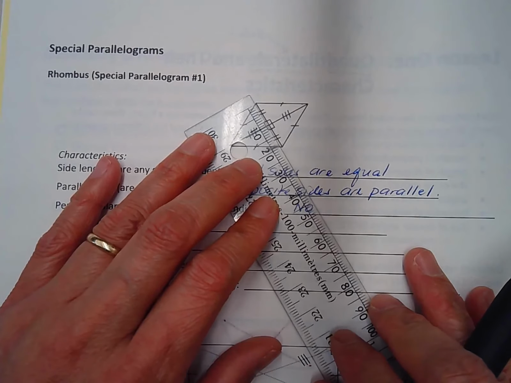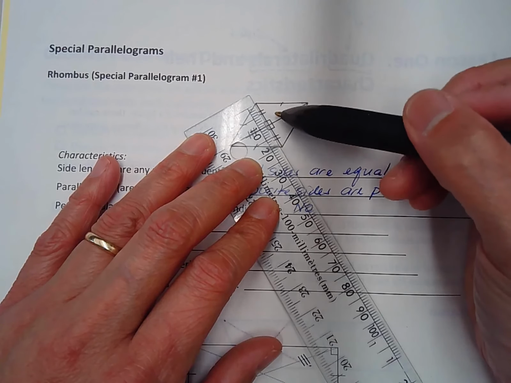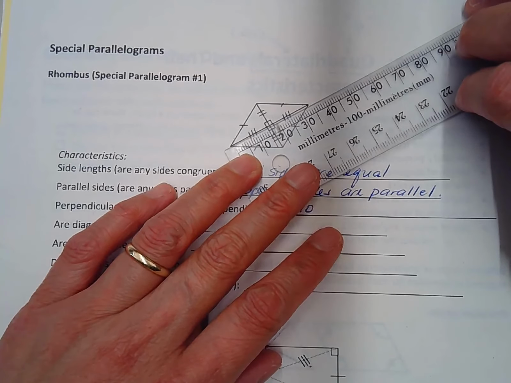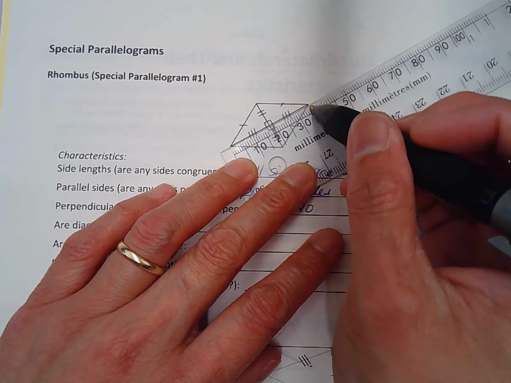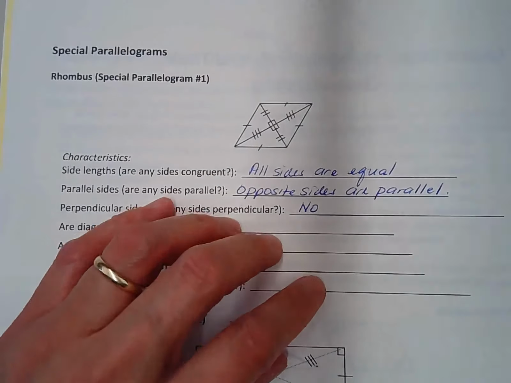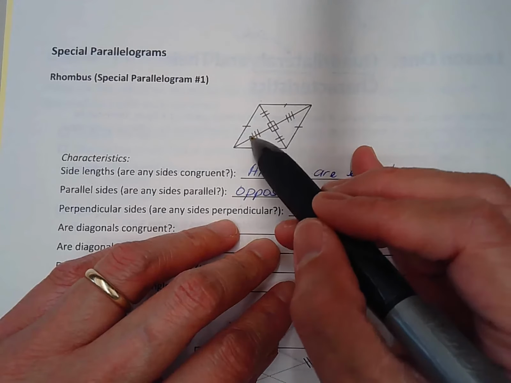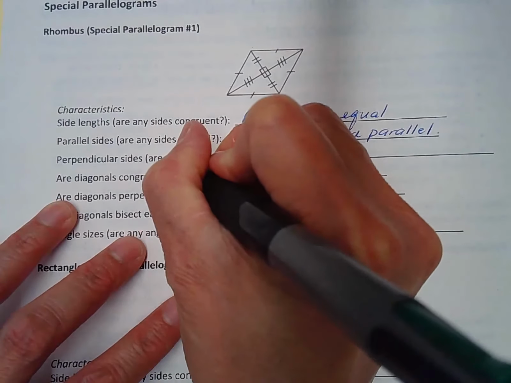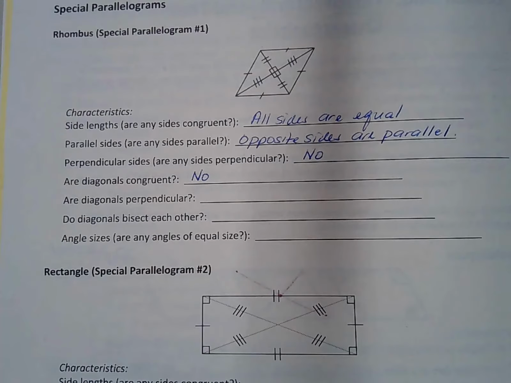So I'm going to look at this diagonal and then this diagonal. This one is 20 millimeters, or 2 centimeters. What about this one? This one is 3.5. So one diagonal is 2 centimeters, and the other diagonal is 3.5 centimeters. So they're not the same. So are diagonals congruent? No. When you see something getting tipped over a bit, it stretches the diagonal on one side.